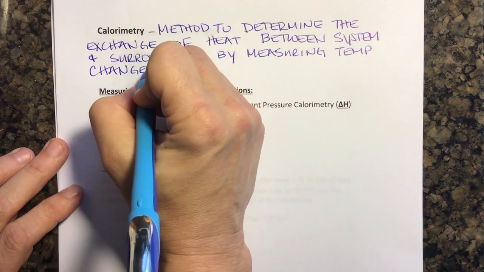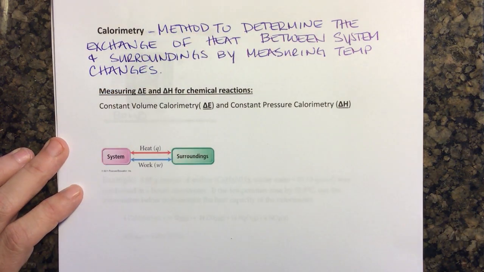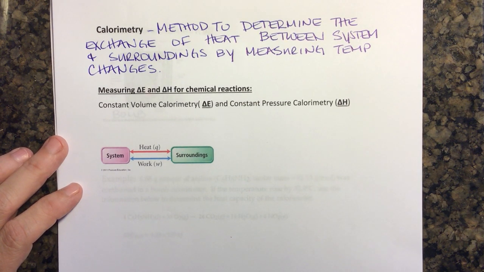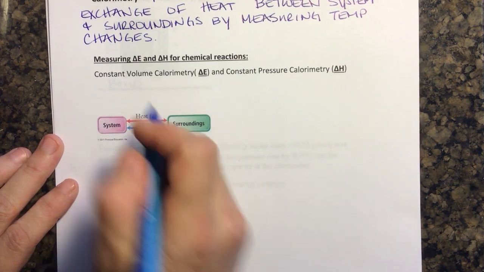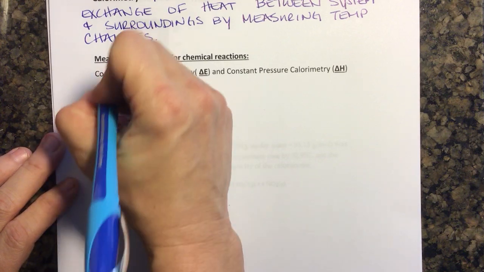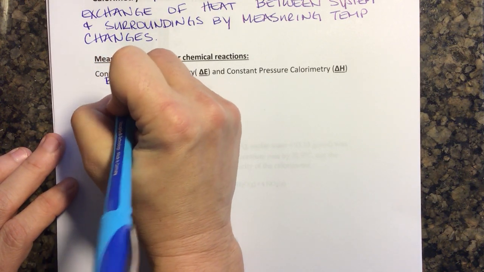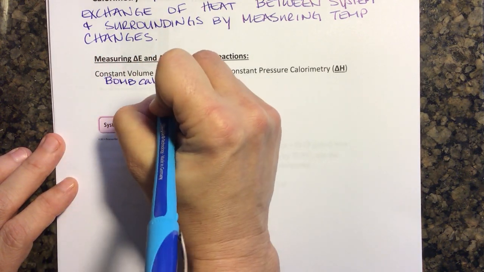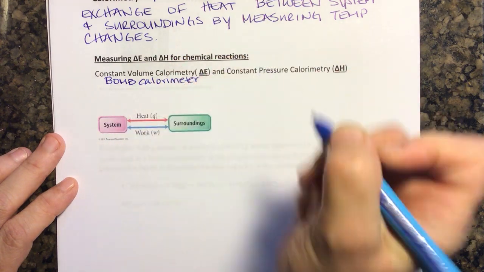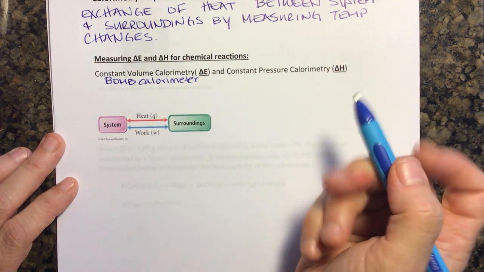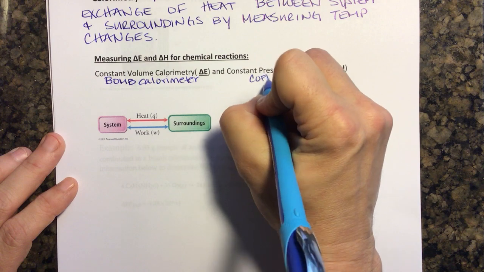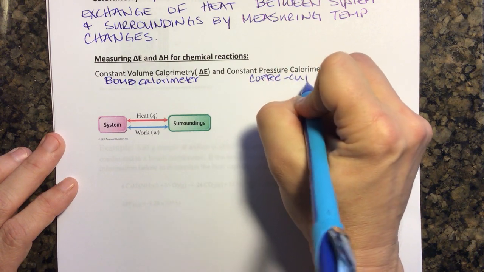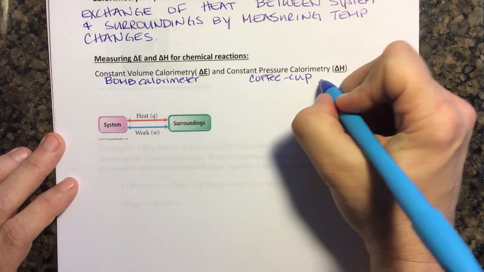Now, hopefully, you guys are still taking notes. You have the handouts. So hopefully you learn better if you actually write as well. It sticks better. Okay, so like I said before, there's going to be two methods. Well, we're taking a look at constant volume calorimetry. This is our bomb calorimeter at constant volume. Now, under constant pressure calorimetry, this is where we're going to take a look at our coffee cup example. So this is our coffee cup calorimeter.